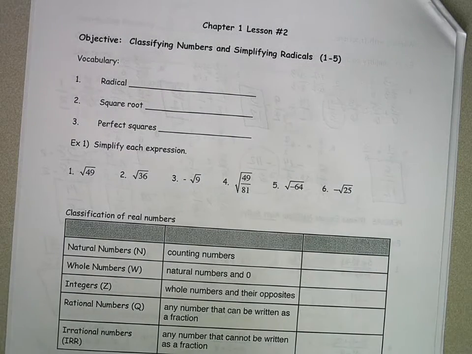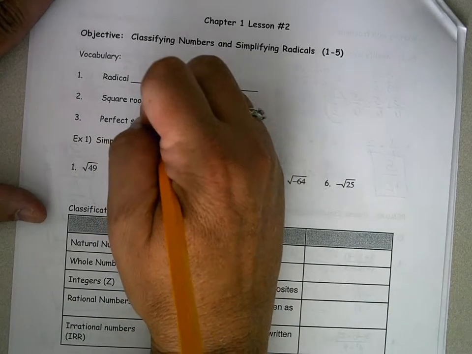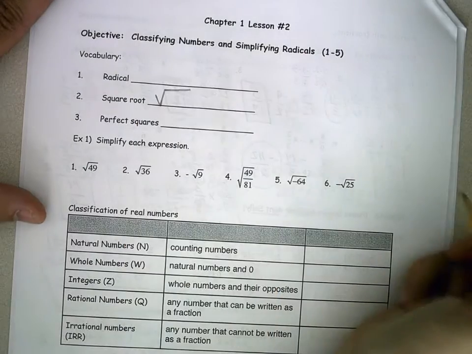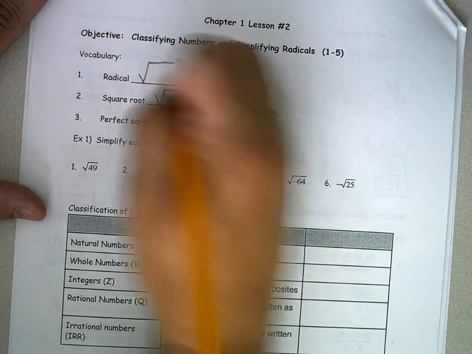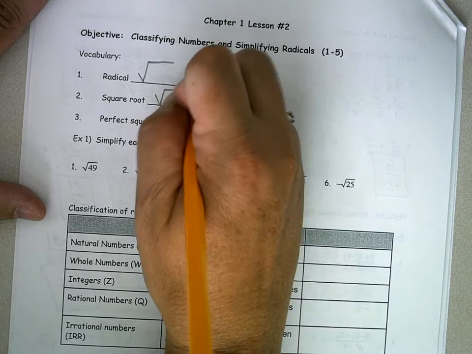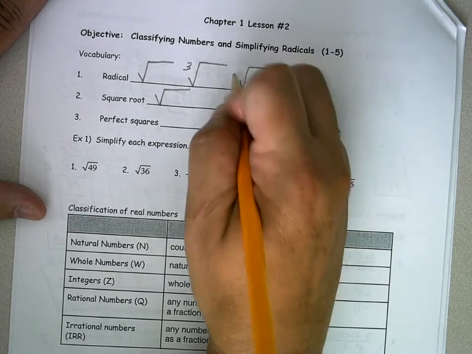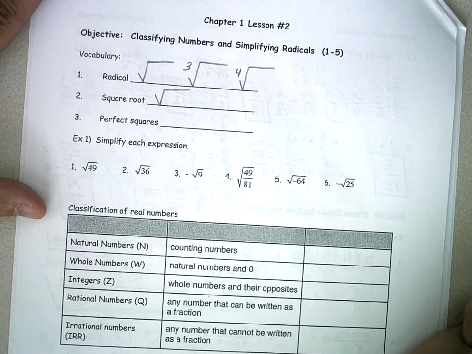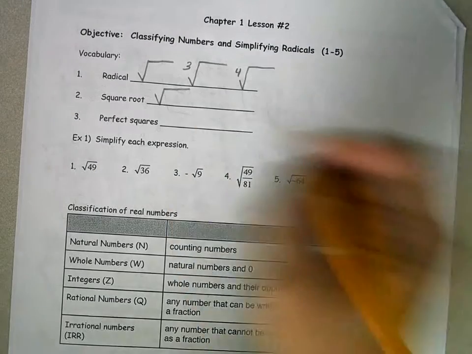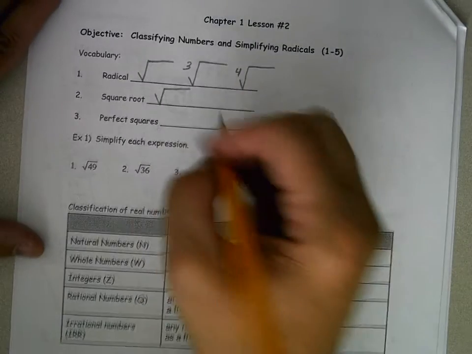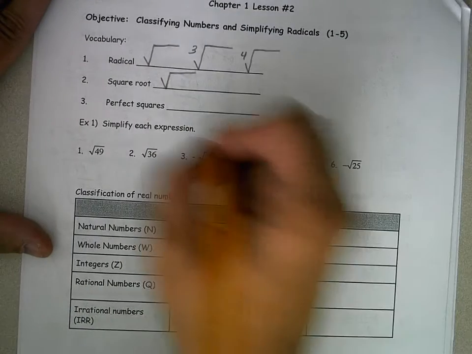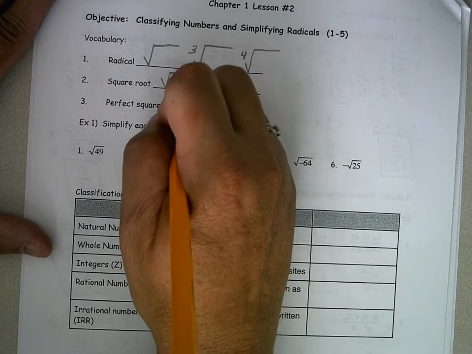Chapter 1, Section 2 is classifying numbers and simplifying radicals. Square root, I know I'm going to the second one first, is like this. That's the square root sign. With radicals, you can actually have square roots and cube roots and fourth roots, and that all comes later in Algebra 2. For right now, we're just going to do square roots. And with square roots, our perfect squares, we're just going to list them.